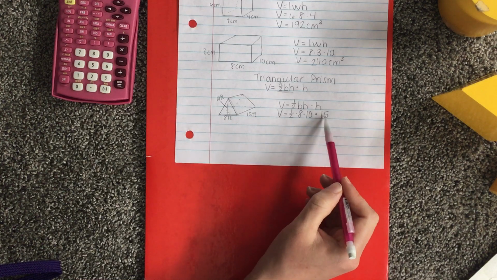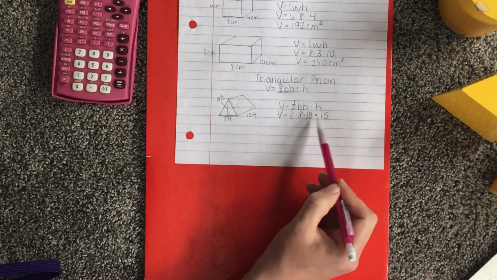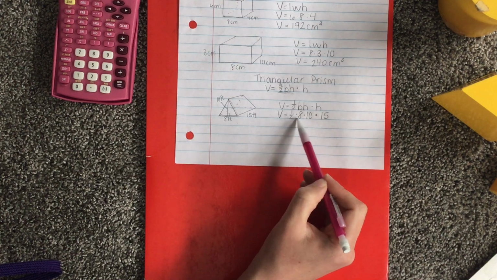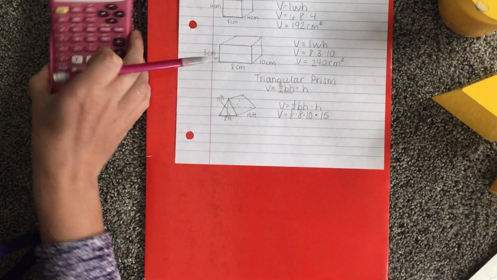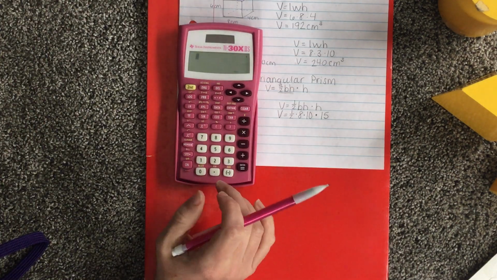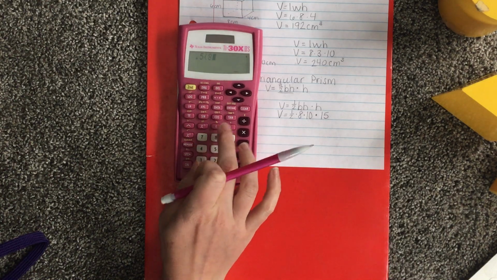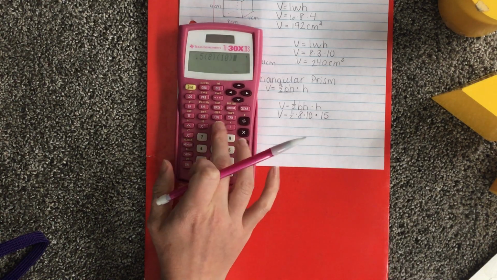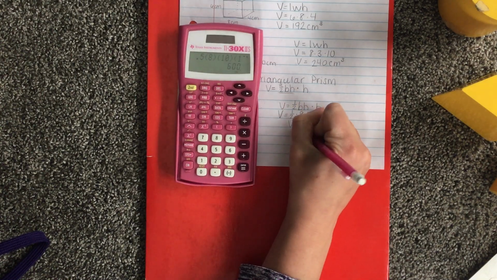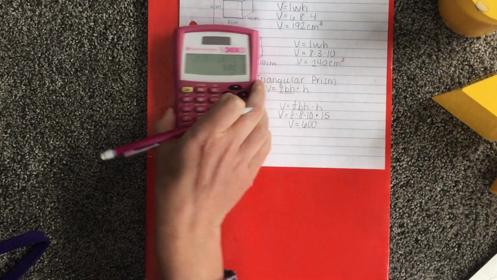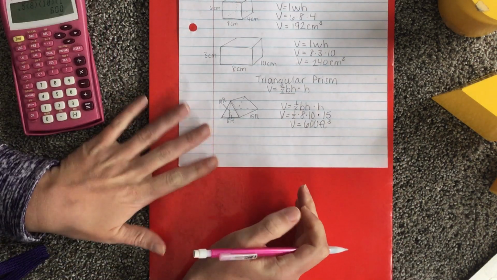If you want to put this all into your calculator, you would do 0.5 for 1/2, 0.5 times 8 times 10 times 15. Maybe you can do this in your head, so you do 1/2 of 8 is 4, and 4 times 10 times 15, or 1/2 of 10, whatever is easier. So 0.5 times 8 times 10 times 15 equals 600. Again, this is three-dimensional, so we are using cubed as a label.